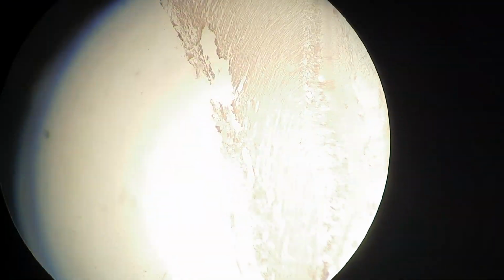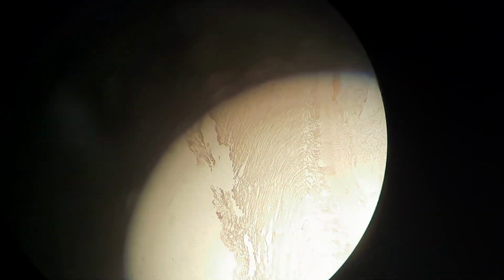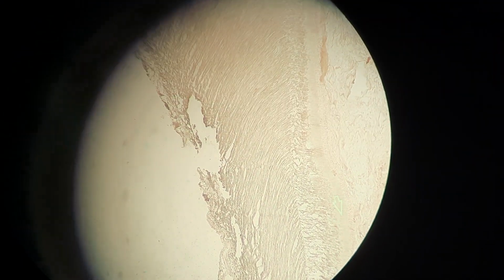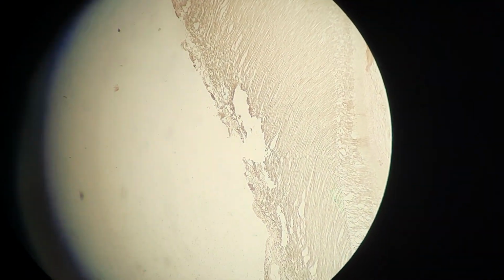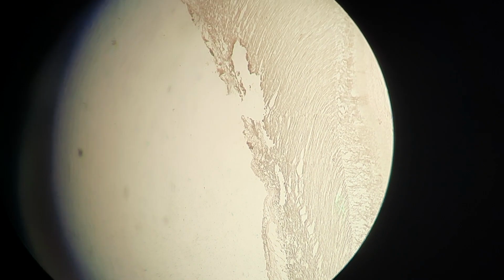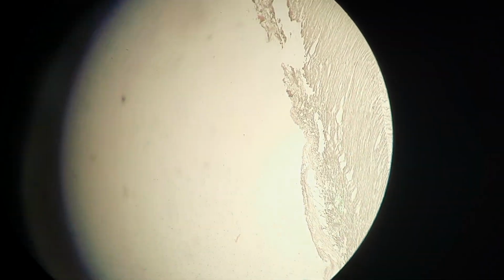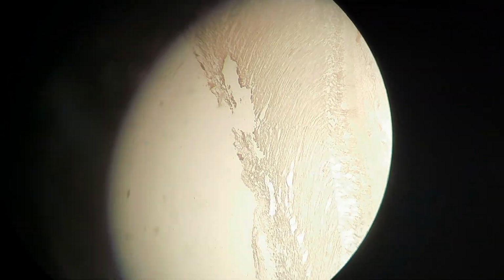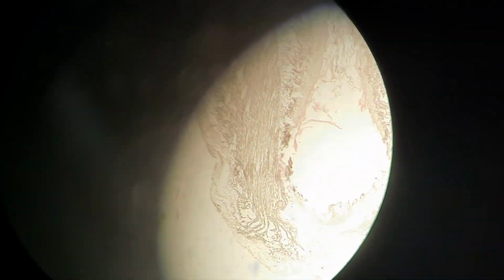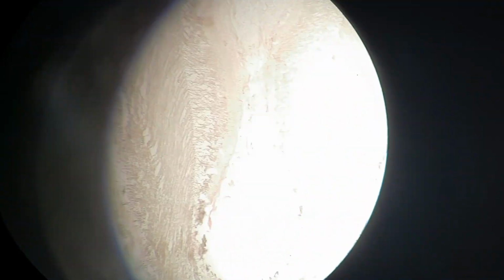And these are the odontoblast cells lining the pulp cavity. These are the dentinal tubules, through which the processes of the odontoblast cells pass. And here is the apical foramen. So this is all about the tooth.